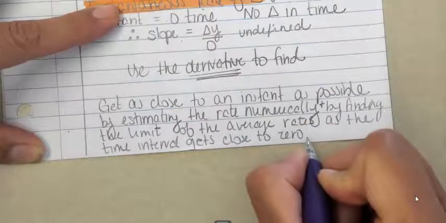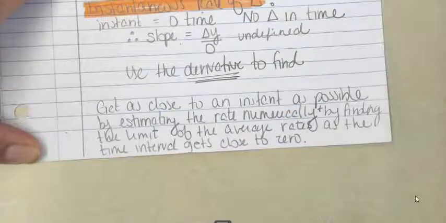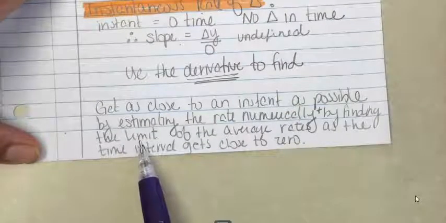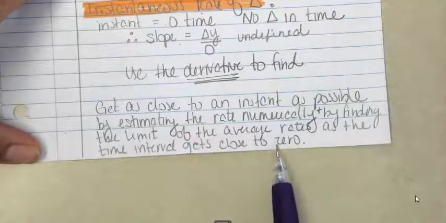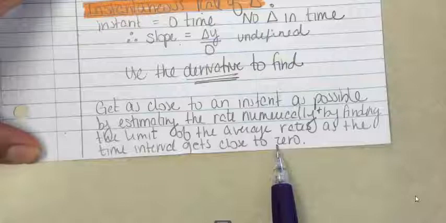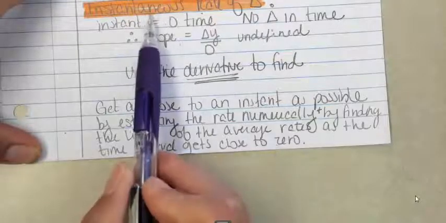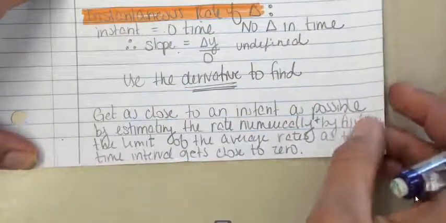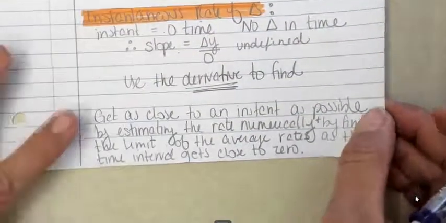So we'll get that denominator as close to 0 as we can, and we'll take the limit, like what is it approaching as our time interval gets really close to 0. And that's how we're going to estimate it. We're not going to get the exact instantaneous rate of change, but we can definitely explore it using our algebra.